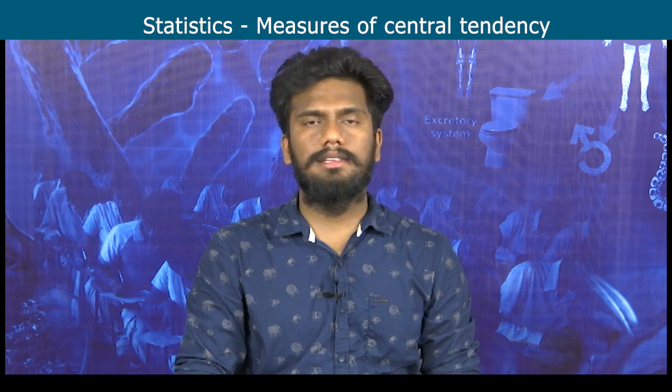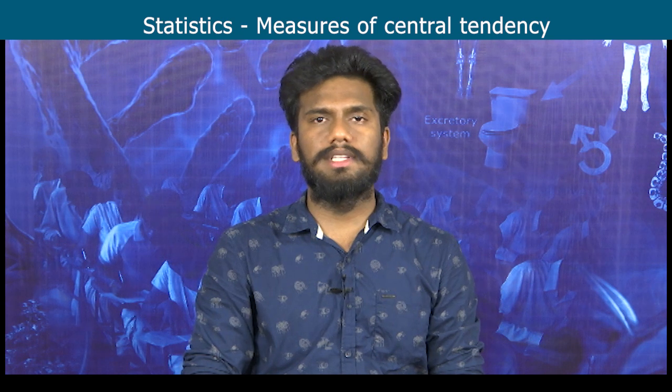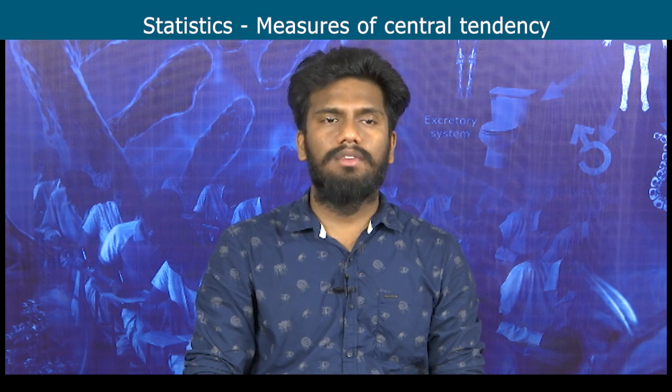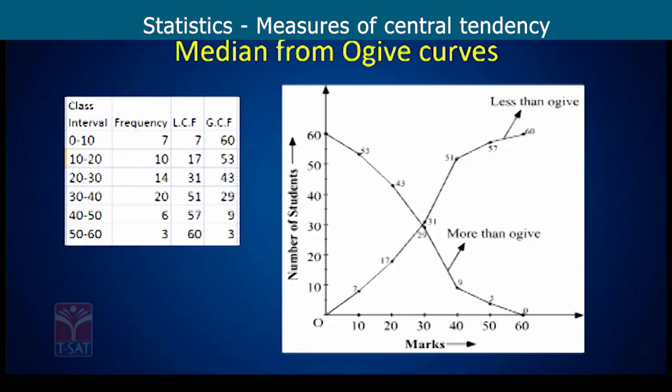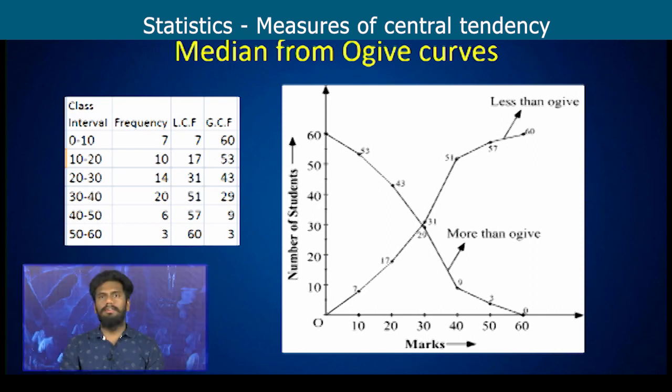We have discussed these ogive curves in the previous class, where we have to find the less than cumulative frequency and the greater than cumulative frequency, and draw the graph. Those graphs are nothing but the ogive curves or ogive graph. See here, let us take an example.